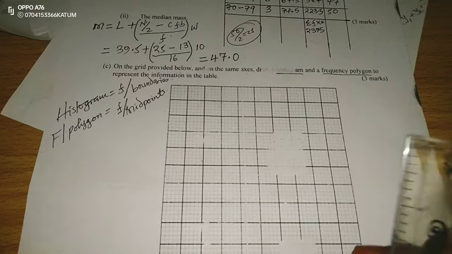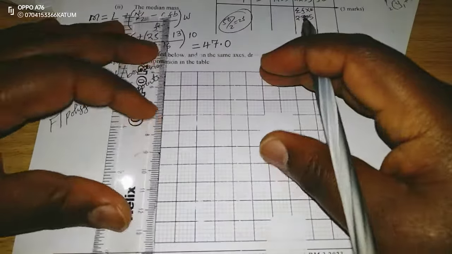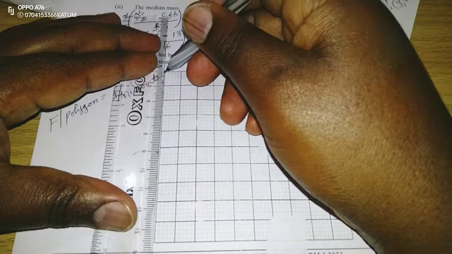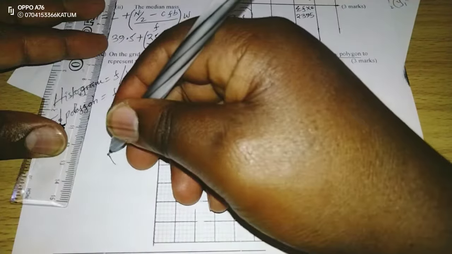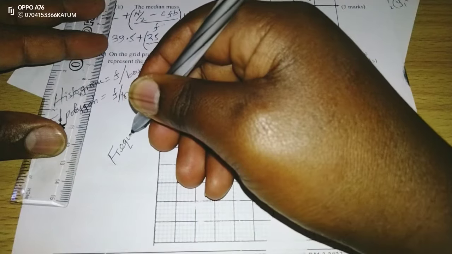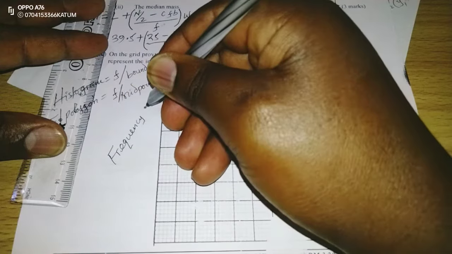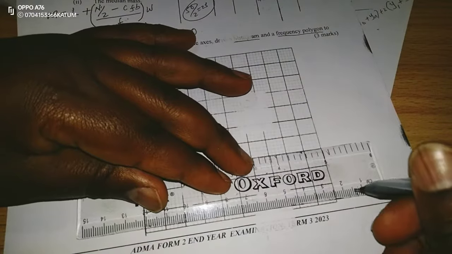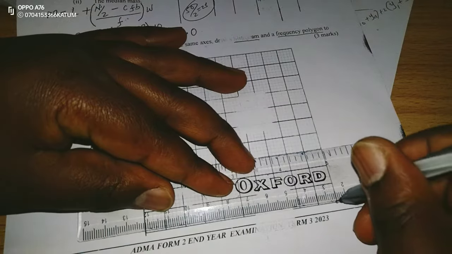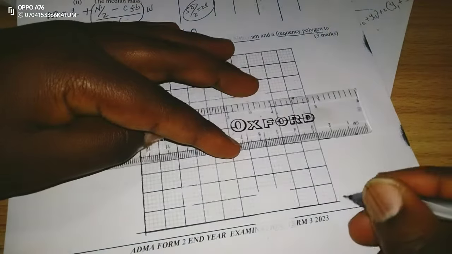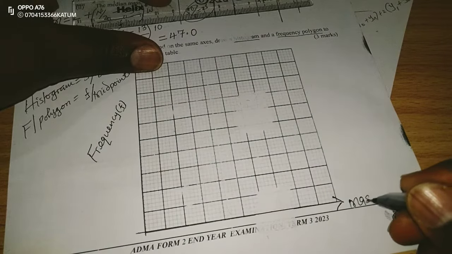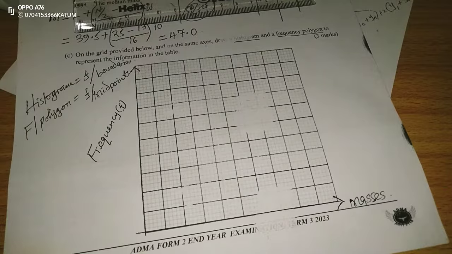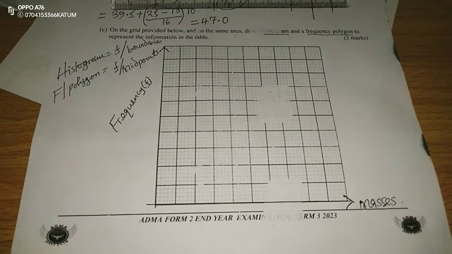I will have all the frequencies on this axis, so I'll be writing frequency F. Then on the other axis, I'm going to write the masses. The masses are going to be in kilograms and they are going to give us the limits.